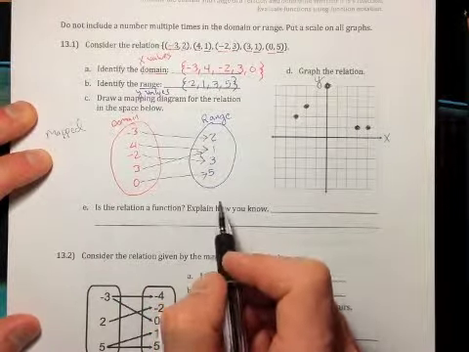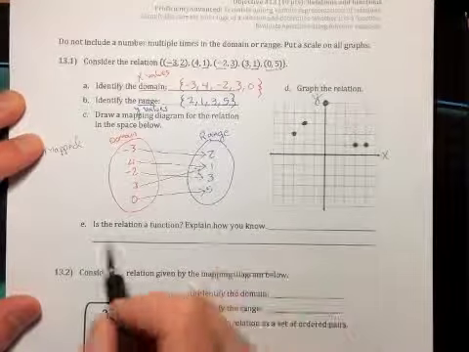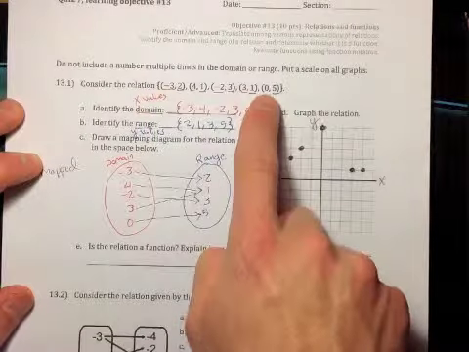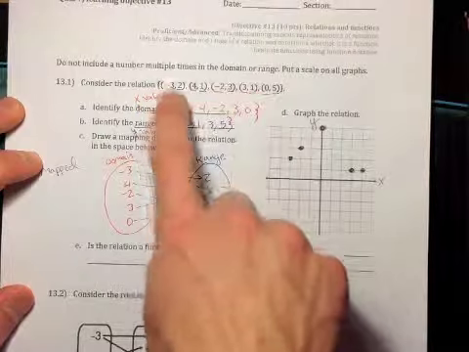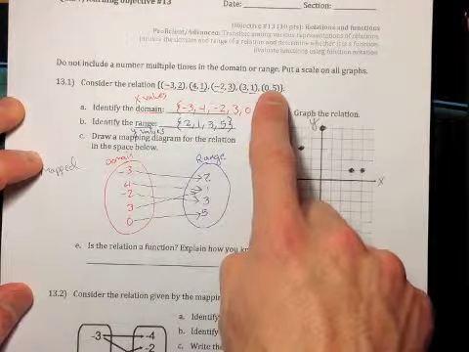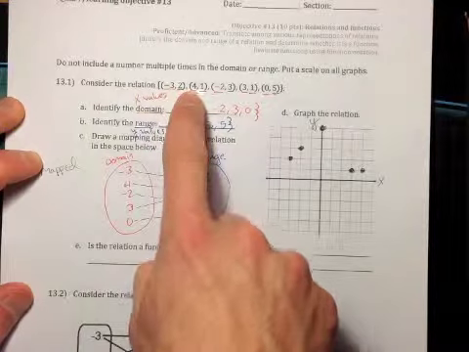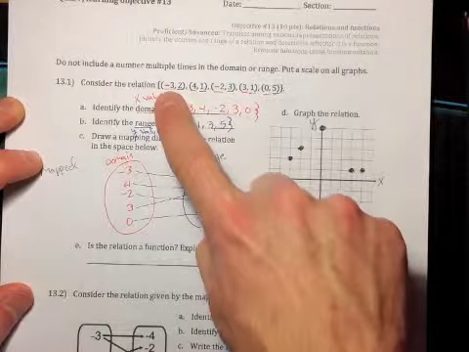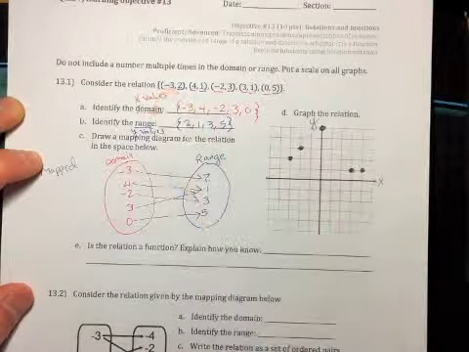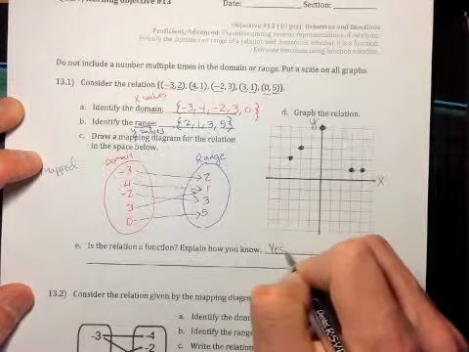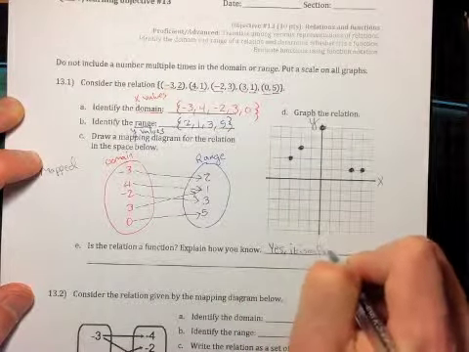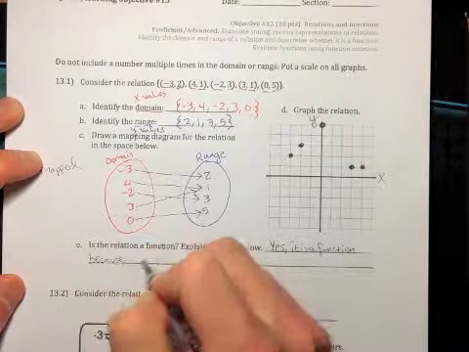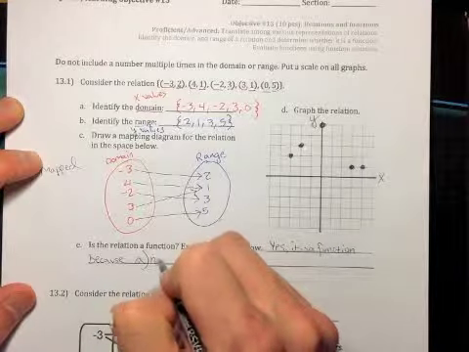Explain how you know. So in order to determine if this relation is a function, we can look at it 3 different ways. If we looked at just the set of ordered pairs, in order to determine if this relation is a function, we would ask ourselves, are any of the x values repeated? Well, no. None of the x values are repeated. That means that the relation is a function. So, yes, it is a function. And the way that we know that, we can say because A, no x values are repeated.